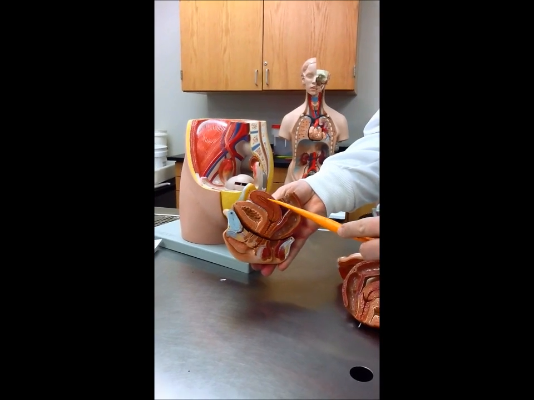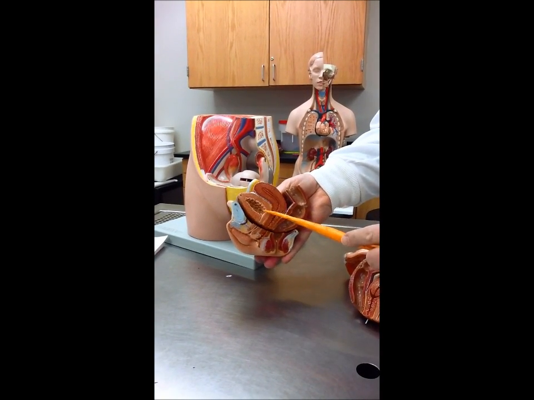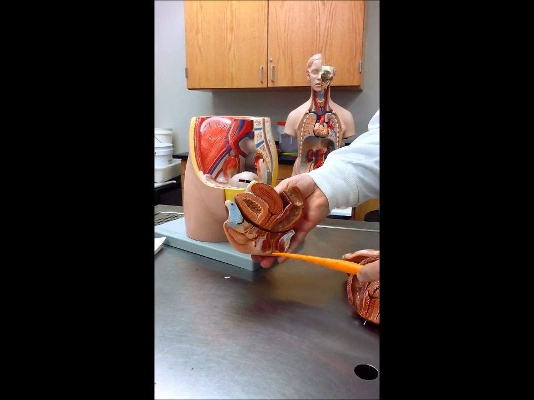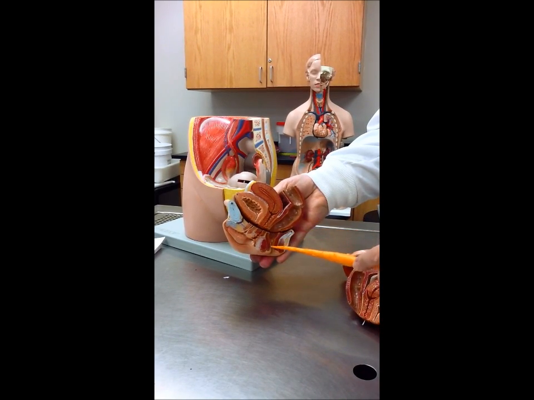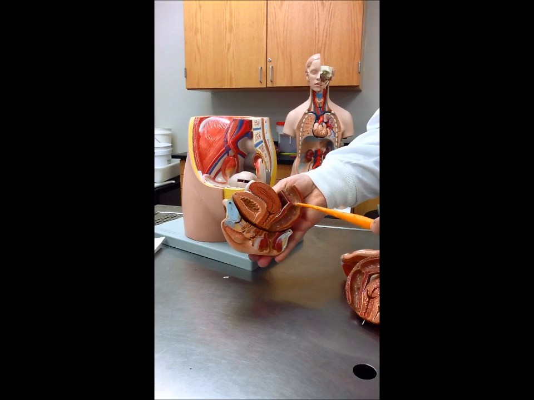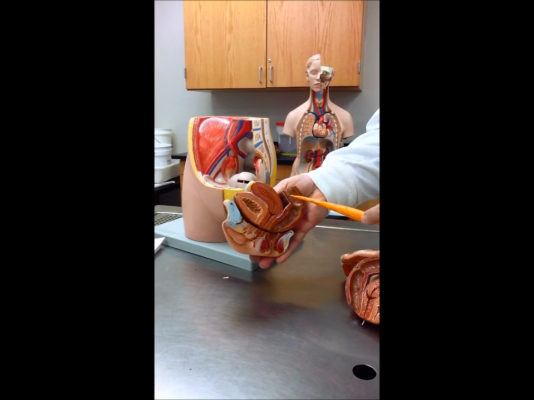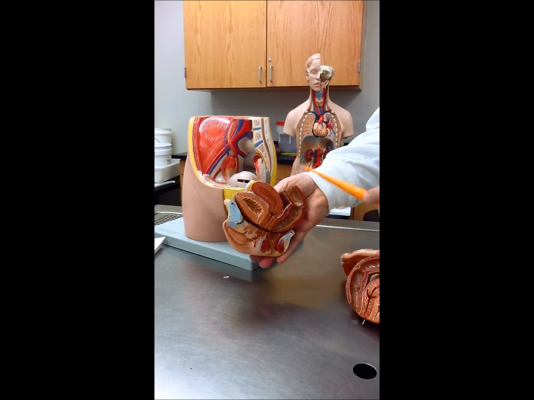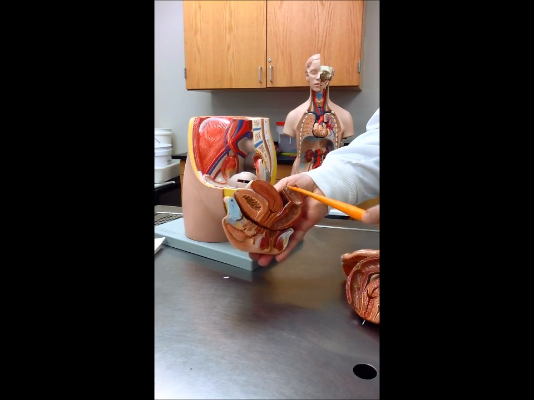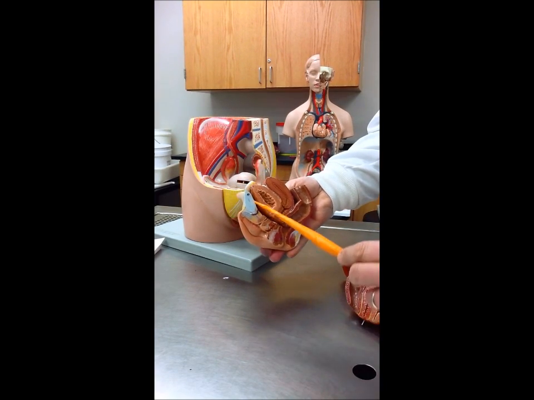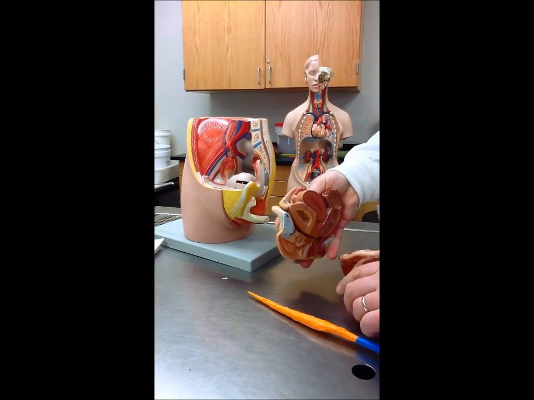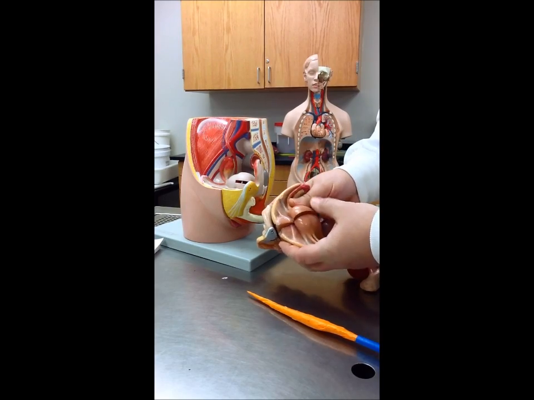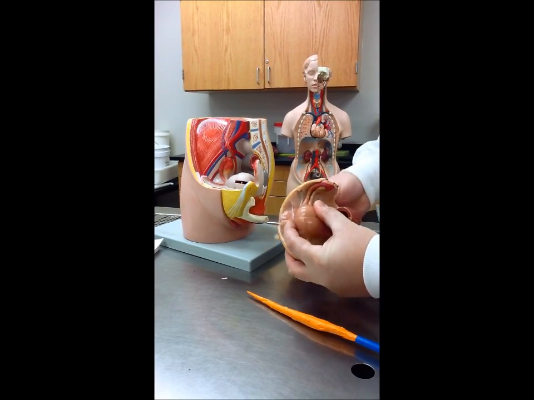As we can see, the uterus, urinary bladder, vagina. This is the rectum, and there's the anal opening. This is where the sigmoid comes into the rectum. Pubic symphysis, clitoris.